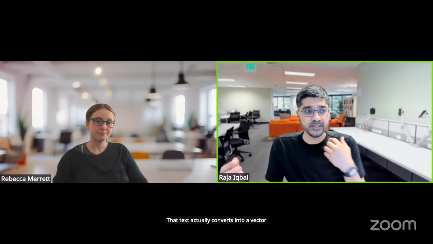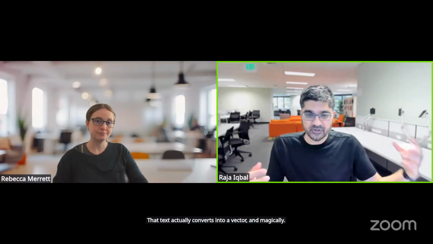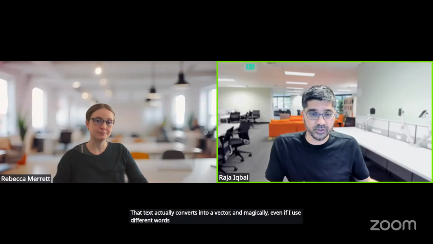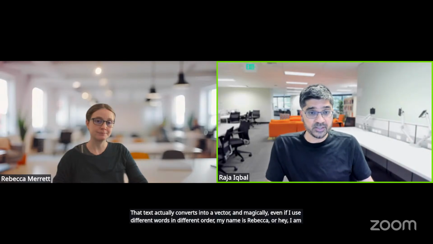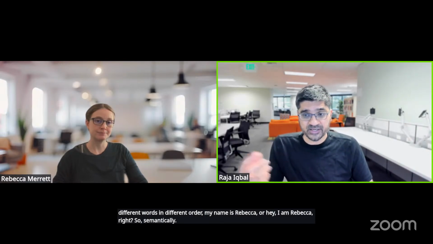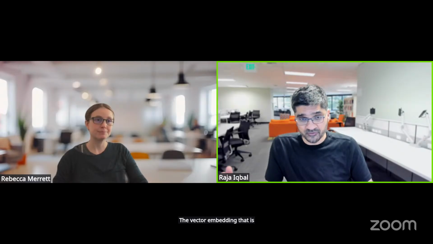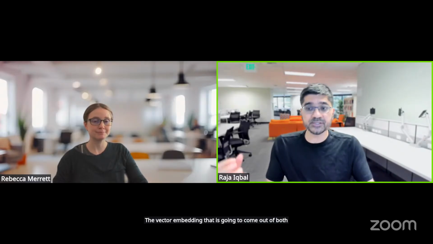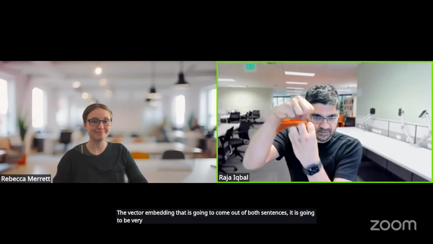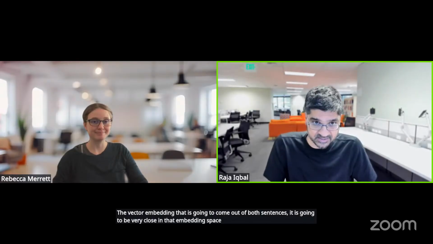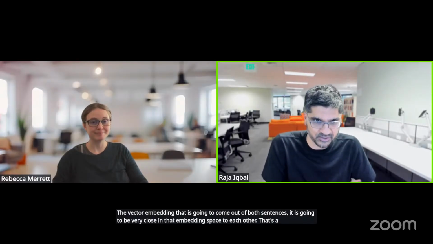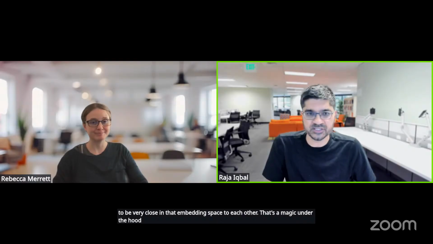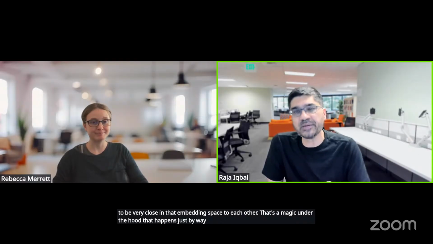And even if I use different words in different order, my name is Rebecca, or hey, I am Rebecca, semantically the vector embeddings that come out of both sentences are going to be very close to each other in that embedding space. That's the magic under the hood that happens just by way of a series of multiplications.